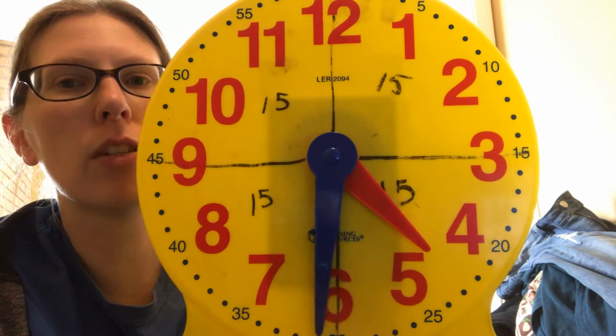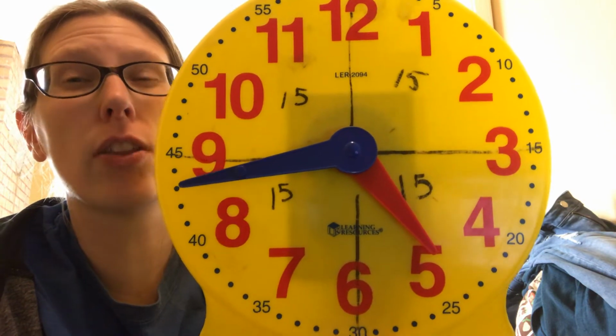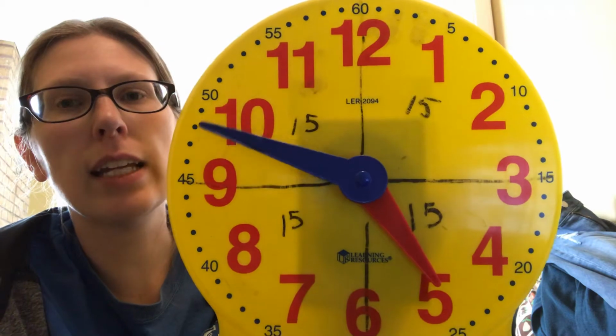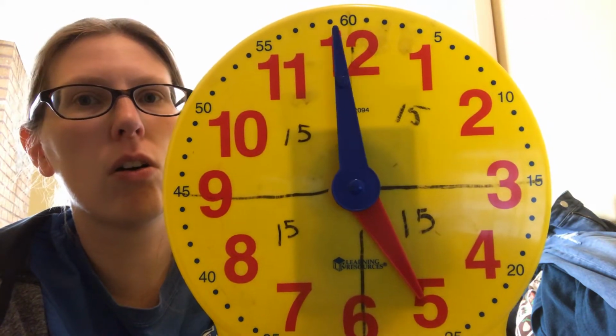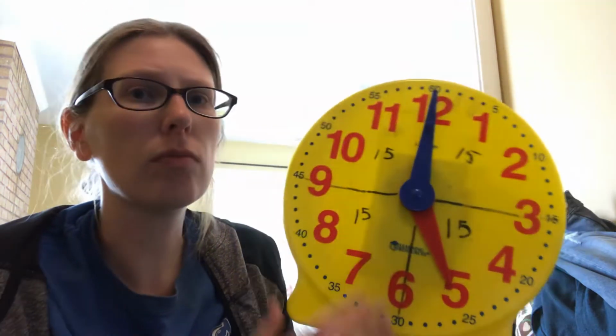Watch, I'm going to continue going. And look, it's almost on the 5. It almost looks like it's on the 5 already. You have to look very closely to see it's not there yet. And I can continue my minute hand all the way up, and boom, now I am in the 5 o'clock hour. So what we're going to focus on today is just telling time to the nearest hour. We're going to add in the minutes later.